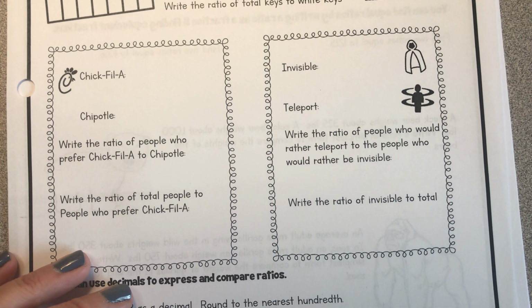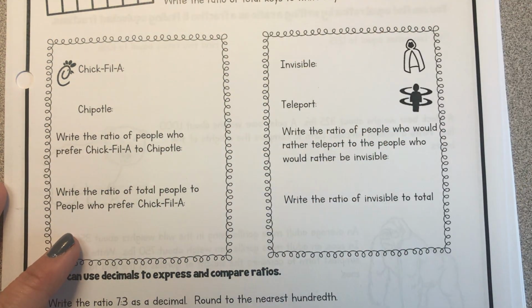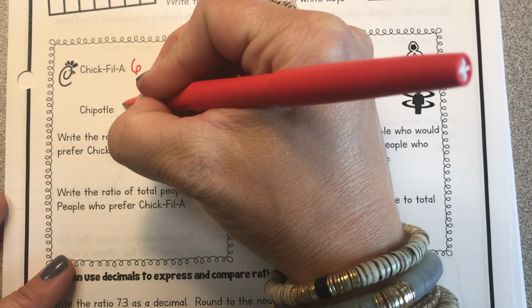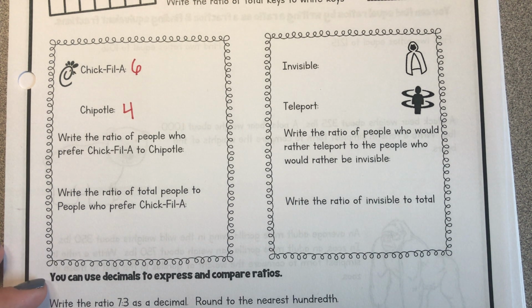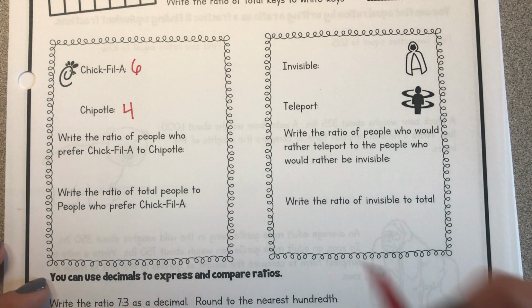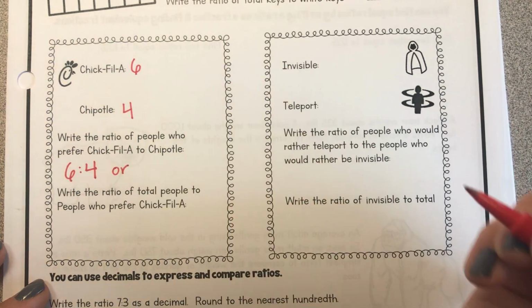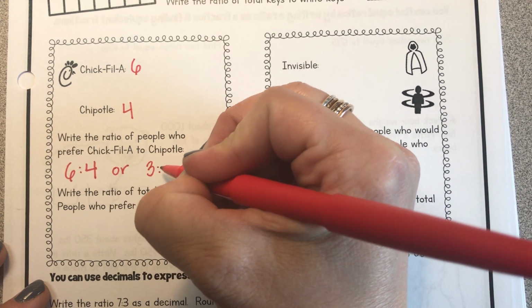If you were in class today, what we would have done is taken a little survey and asked people whether they prefer Chick-fil-A or Chipotle. So we're just going to say that 6 people said Chick-fil-A and 4 people said Chipotle. It says, write the ratio of people who prefer Chick-fil-A to Chipotle. So that would be 6 to 4.